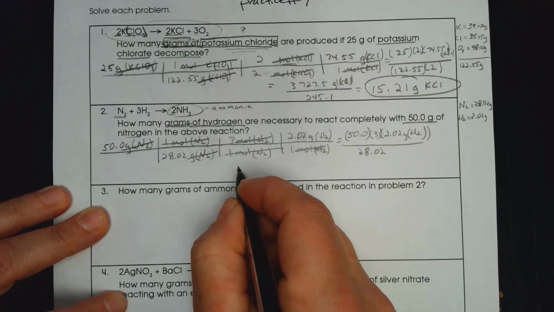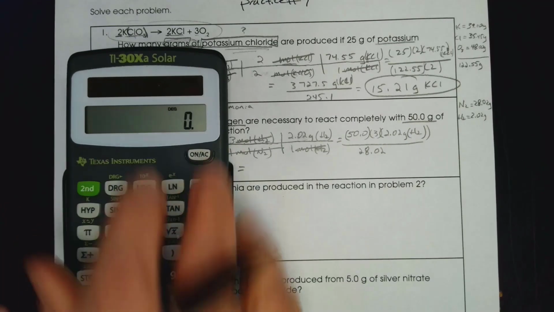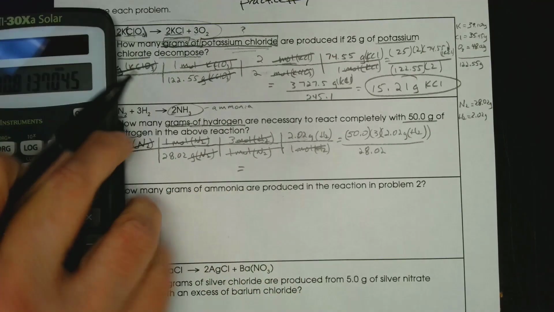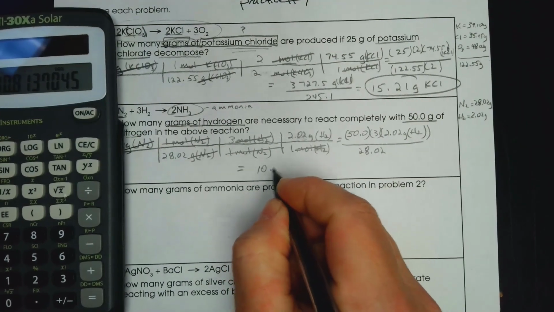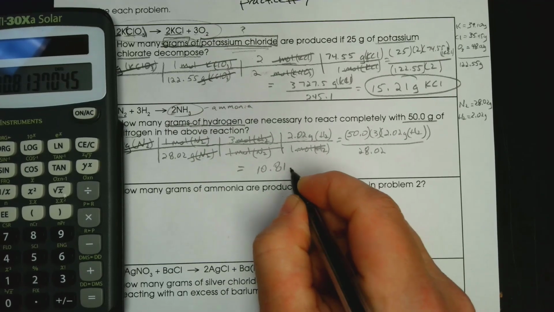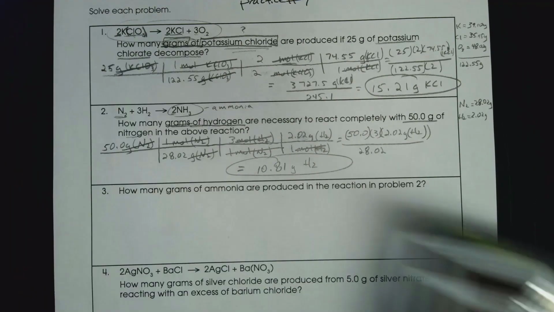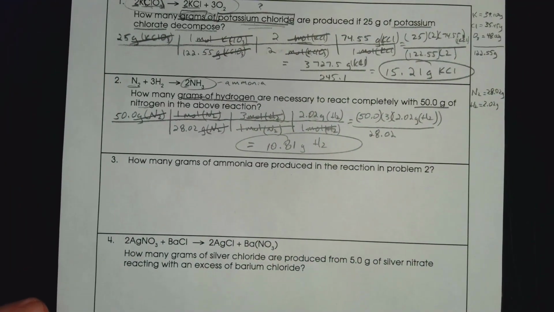And if I do the math on that, I'm going to end up with 50 times 3 times 2.02 equals 303, and we're going to divide that by our 28.02, and that equals 10.81 grams of H2. Excellent.